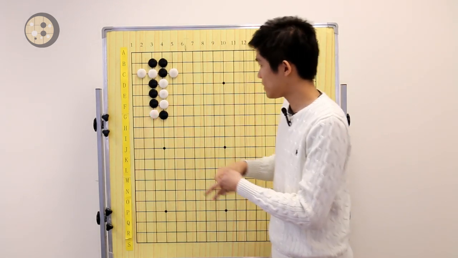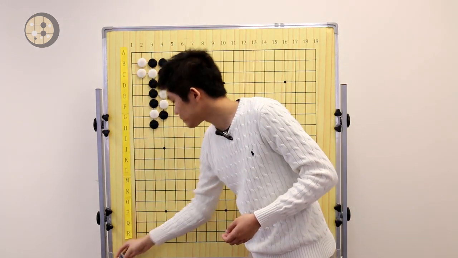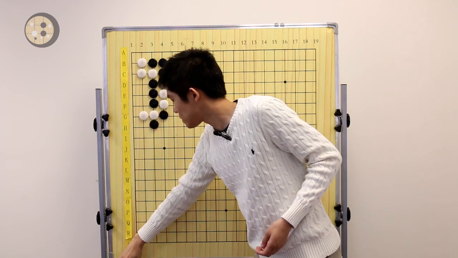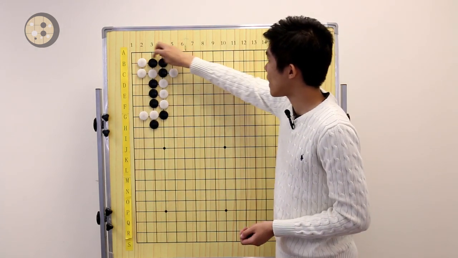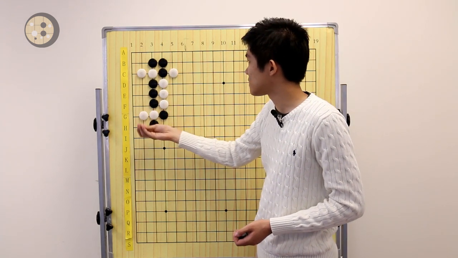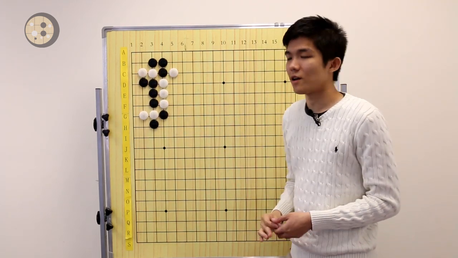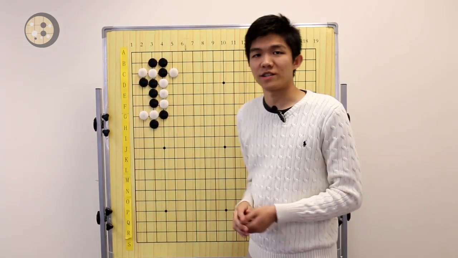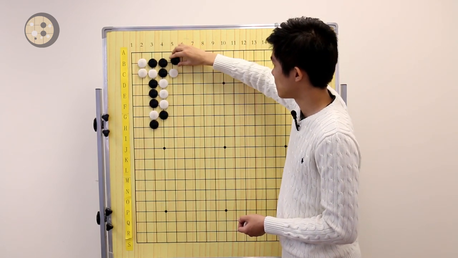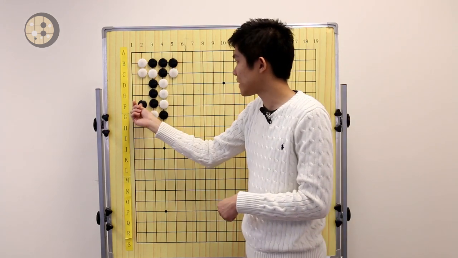So then white cuts and then exchanges the corner and then descends. So you might wonder, why do we have to exchange that? Well, it's because when white descends, then black could block here. And now the corner is dead, so the outside would be difficult for white to handle. So white turns first and then descends. So after that, it forces black to make this exchange.